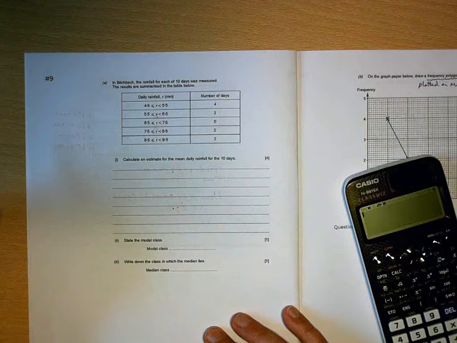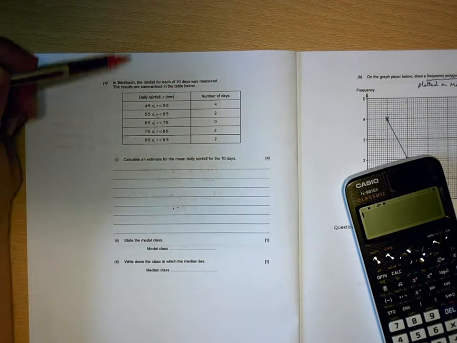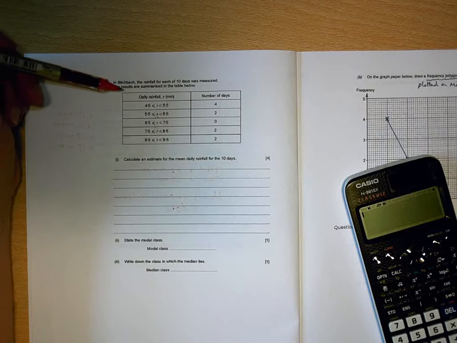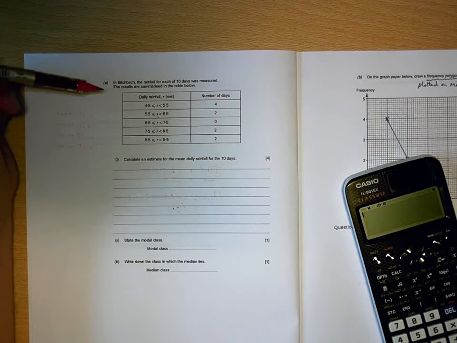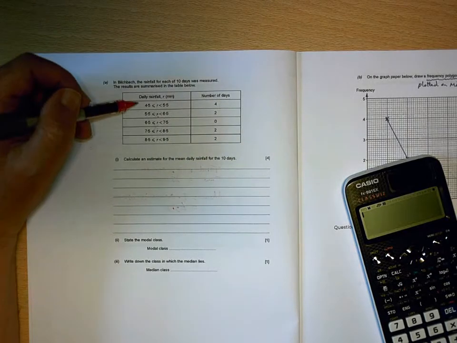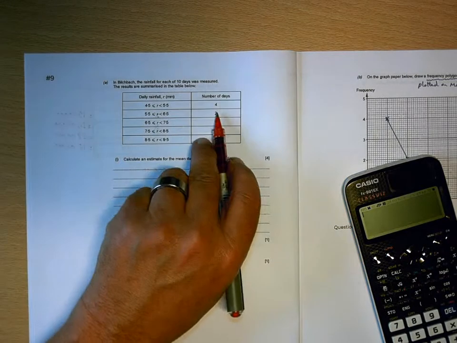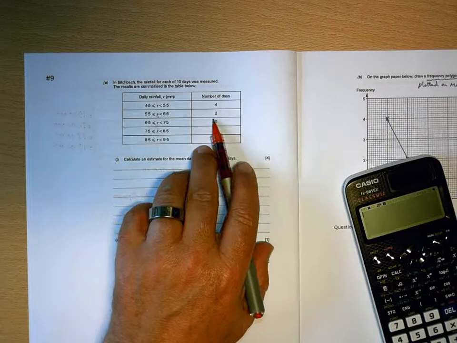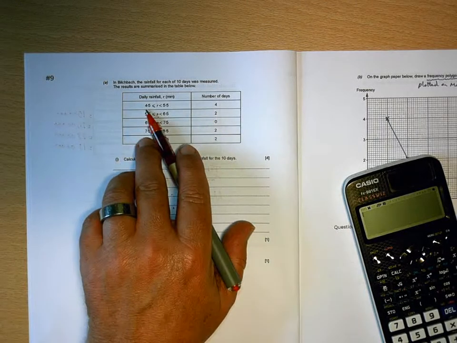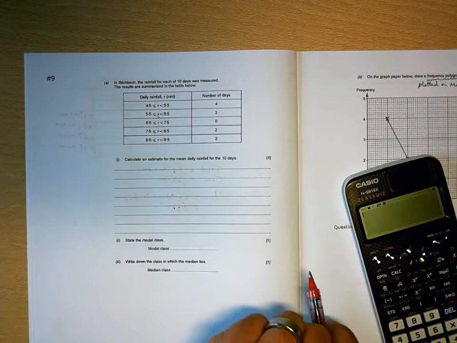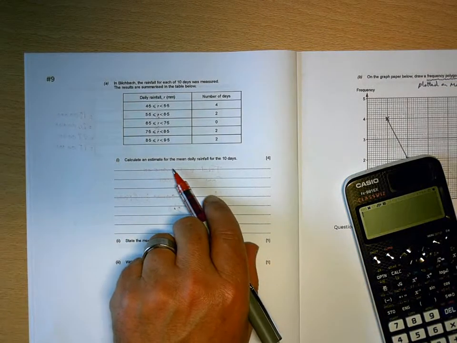So in Bilkbach, the rainfall for each of 10 days was measured. The results are summarized in the table below. So daily rainfall between 4.5 and 5.5, 4 days. So there were 4 days where the rainfall was between 4.5 millimeters and 5.5 millimeters, and so on. Calculate an estimate for the mean daily rainfall.